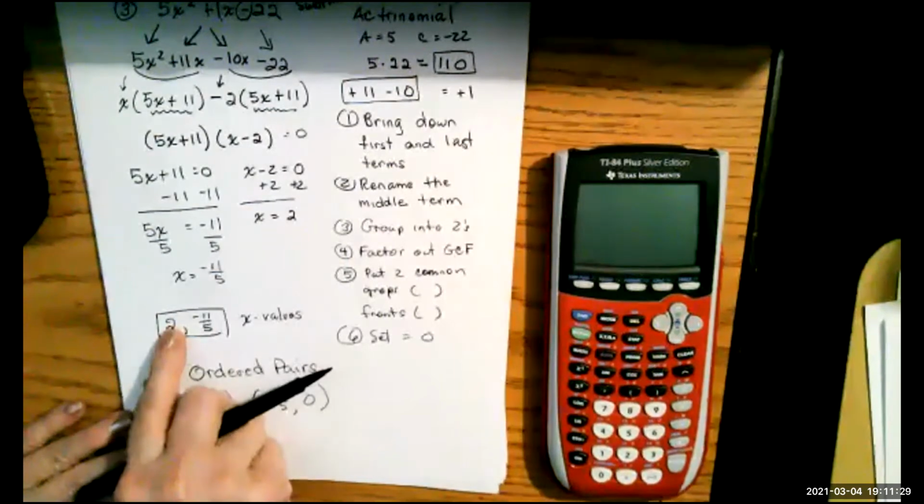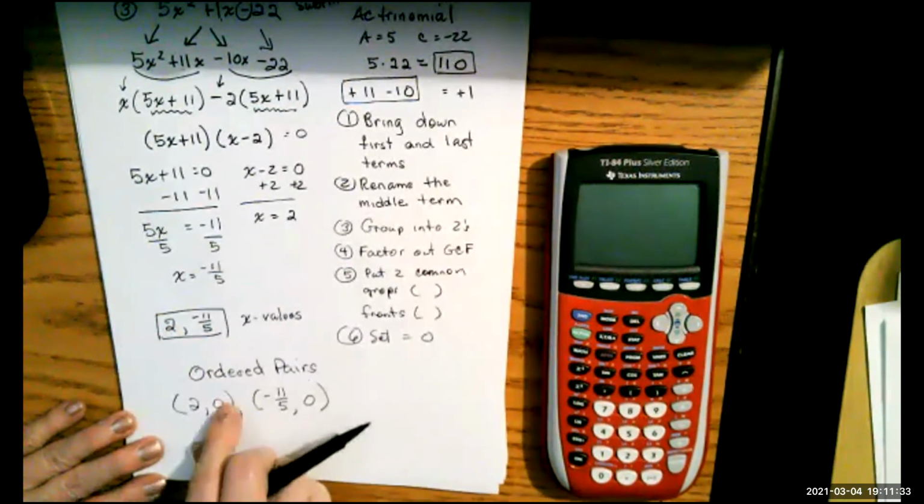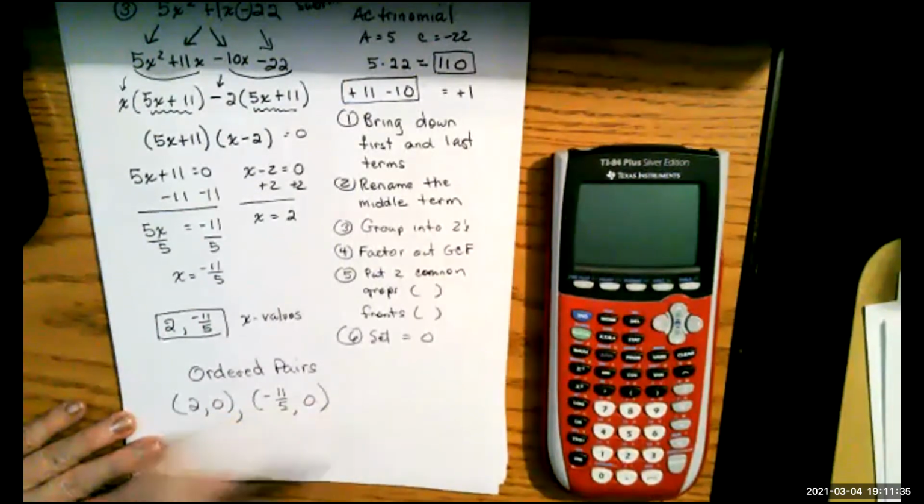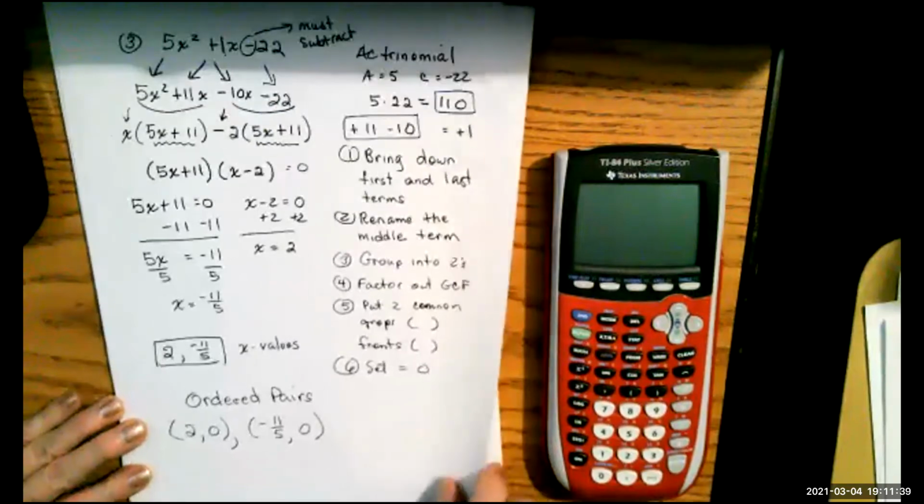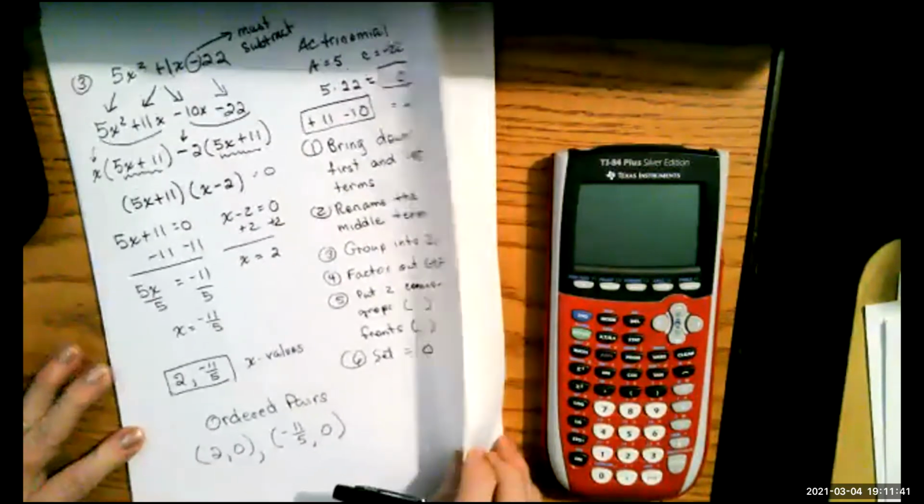Okay, perfect. They might say roots, they might say solutions. If they say x-intercepts, they're probably going to want this one. Okay, thank you. That's a great question. I worked the problems, and I think there's 1 or maybe 2 that ask for the ordered pairs.